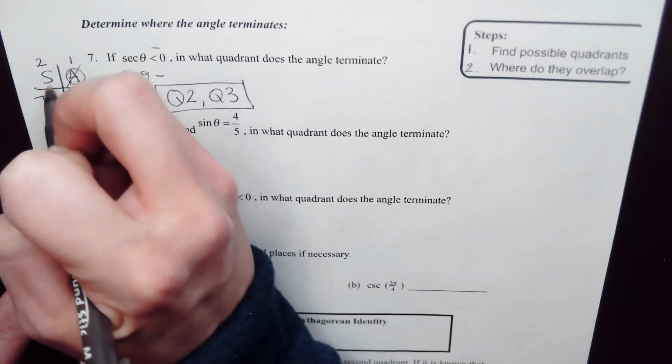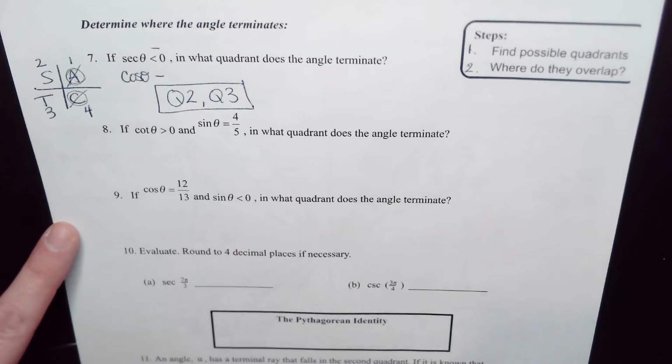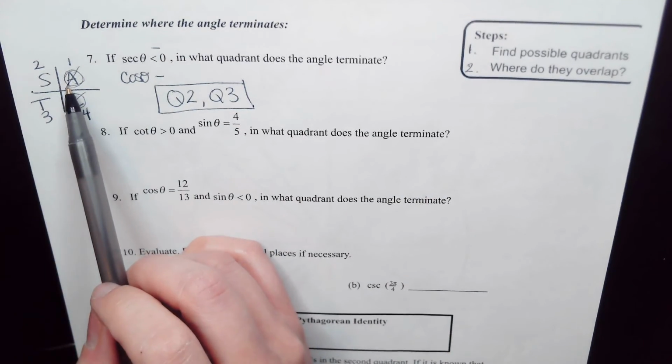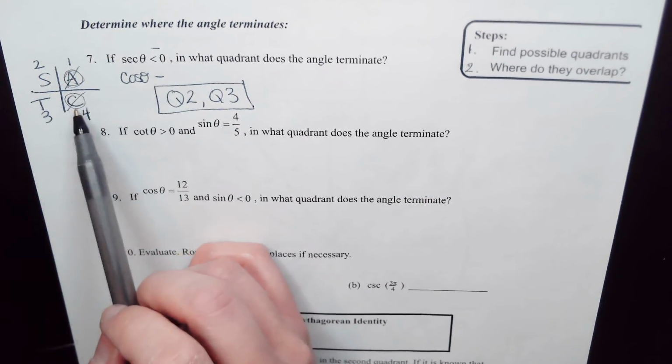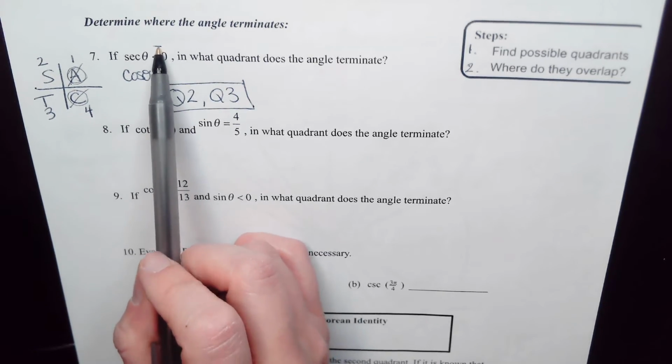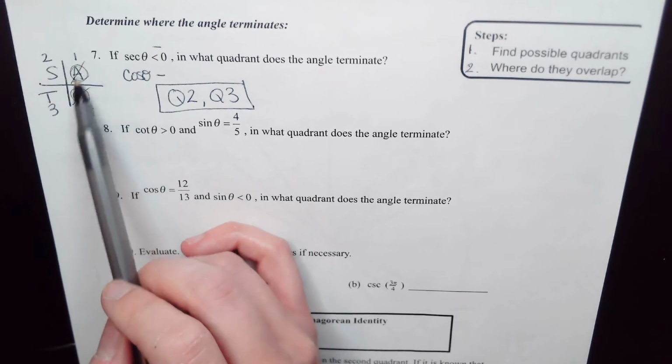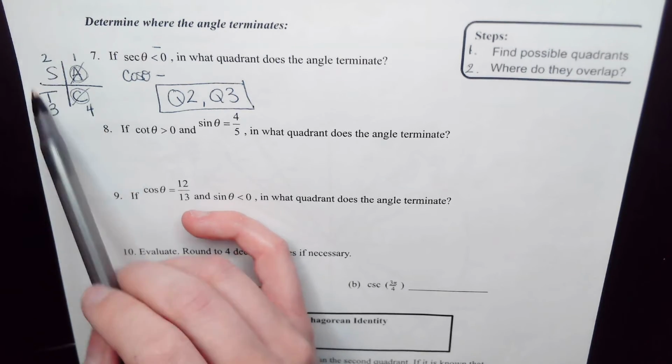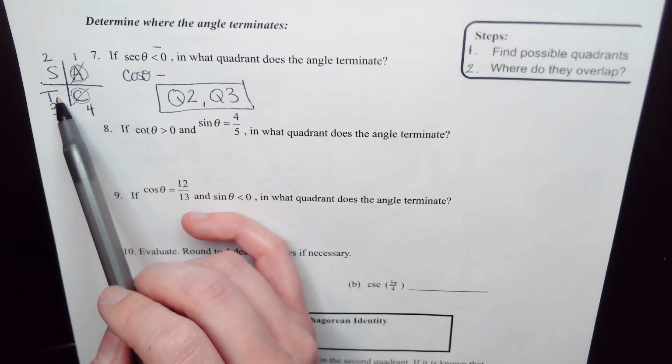So this is 1, 2, 3, 4. So if you're asked where it's negative, first find where it's positive, cross those off. The other two are where it must be negative.